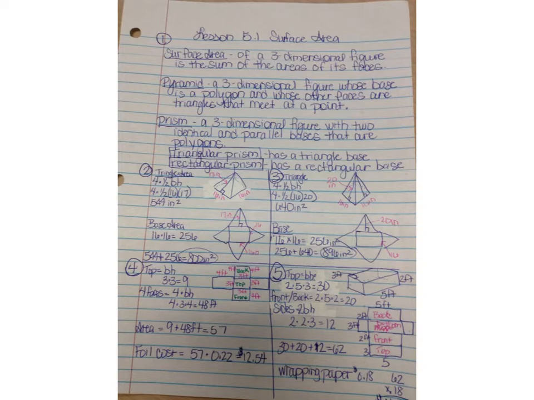Today we are moving on to lesson 15.1, which is surface area. And we're going to be using nets, and I'll explain what that is. But I wanted to show you a picture of what your page will eventually look like. We are cramming a ton of work onto this page. So write small and divide your paper into 5 sections.